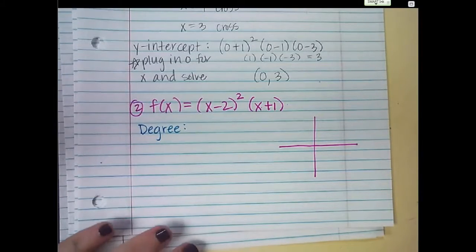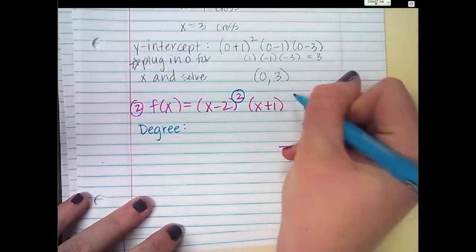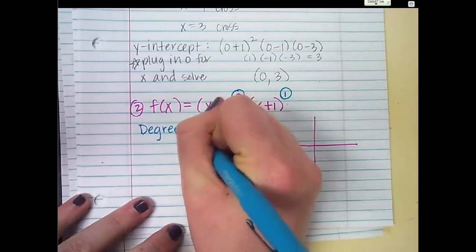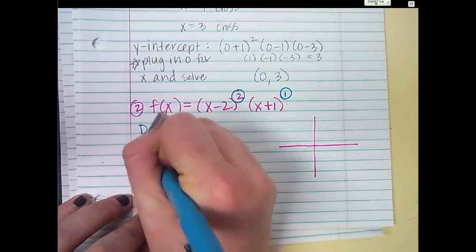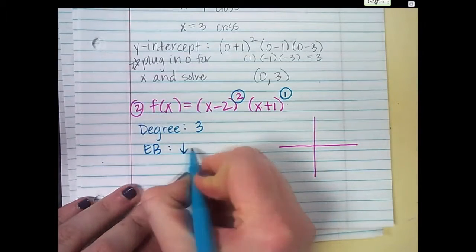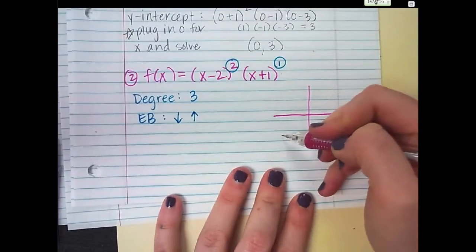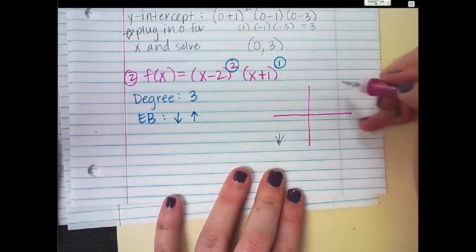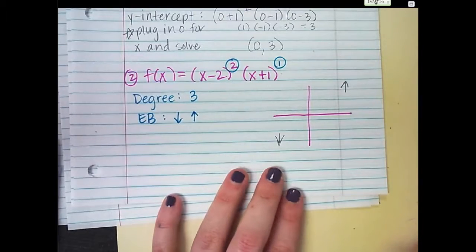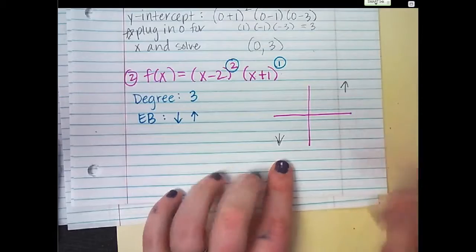So what's the degree of the whole polynomial? 3. I've got 2 here and 1 here. So degree is 3, which gives me my end behavior. Is it up, up, or down, up? Down, up. I'll just make my arrows on my graph. So since I'm down, I'm going to come below the x-axis, down, up. So think of your basic x cubed, down, up.